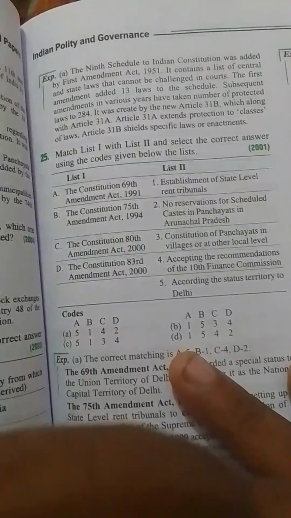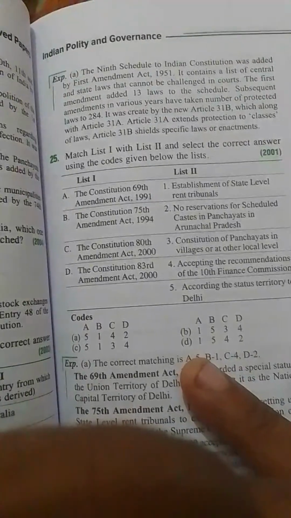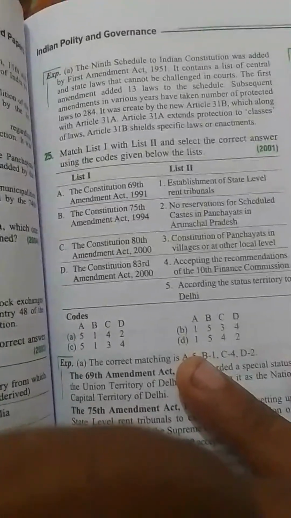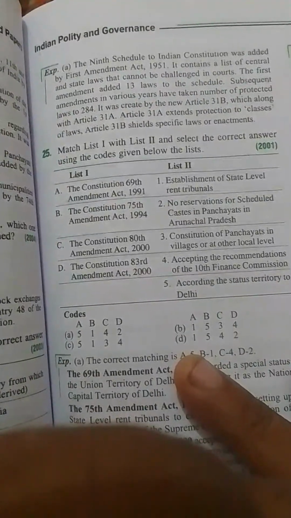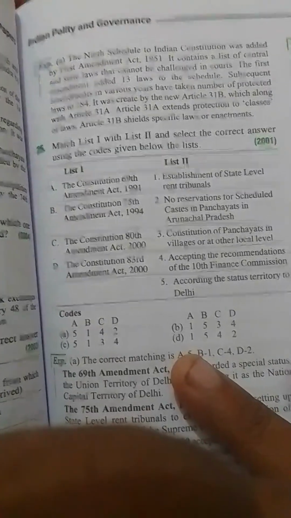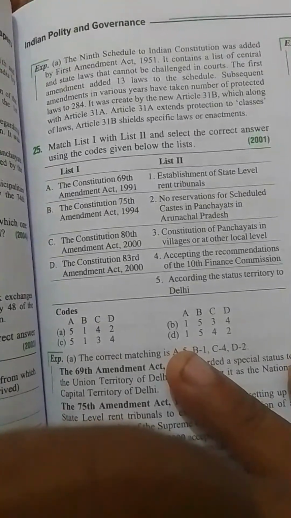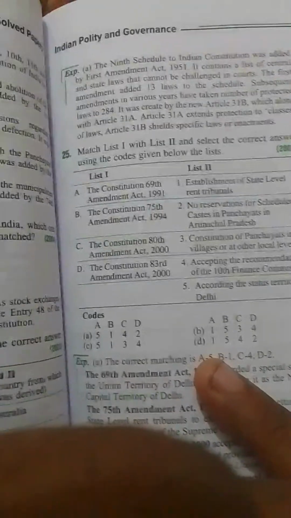The First Amendment added 13 laws to the schedule. Subsequent amendments in various years have increased the number of protected laws to 284. It was created by the new Article 31B. Along with Article 31A, which extends protection to classes of laws, Article 31B shields specific laws.